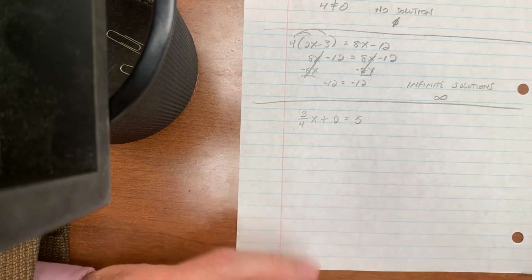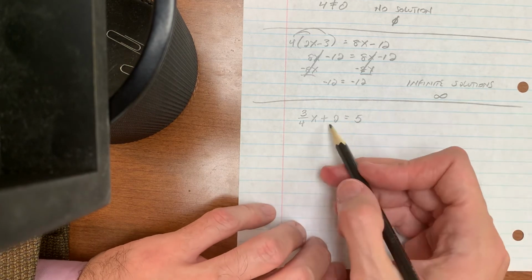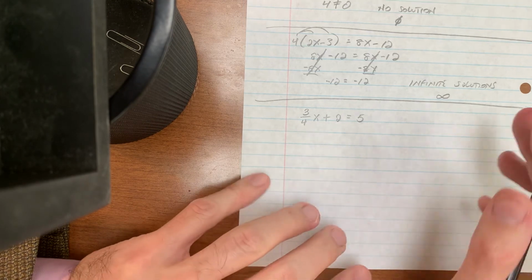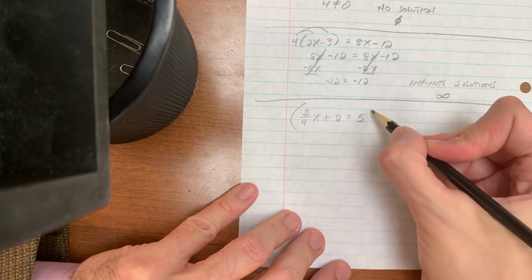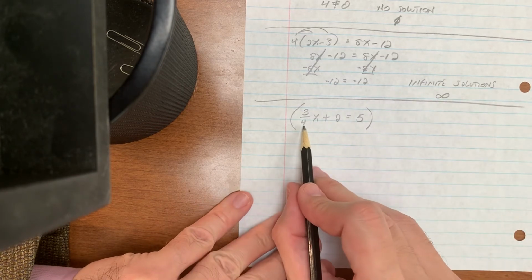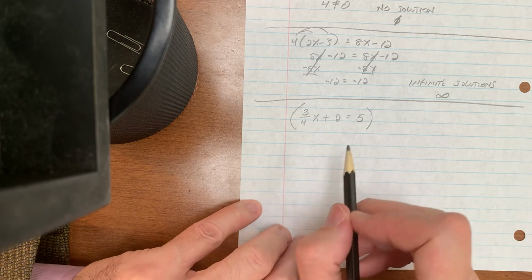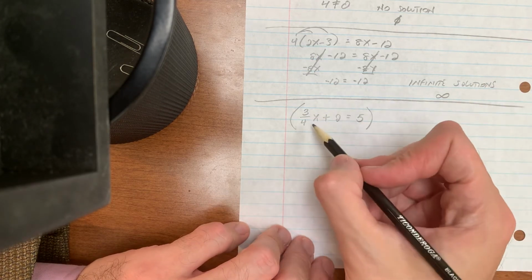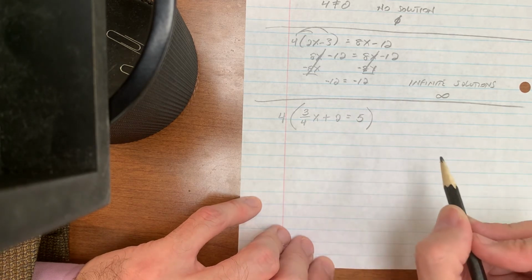Let's just say I don't subtract 2 first. I'm worried about the fraction, so I don't even notice I can subtract 2. You can always get rid of a fraction if you multiply the entire equation by the fraction's denominator. All right? And there's also a way to do that when there's two different fractions. I'll show you that next. But let's just multiply the whole thing by 4, which is the fraction's denominator.